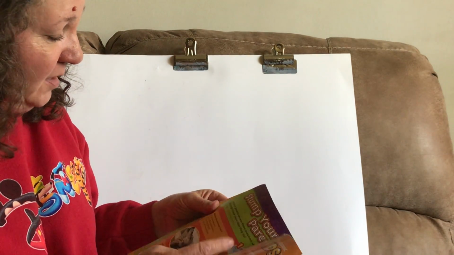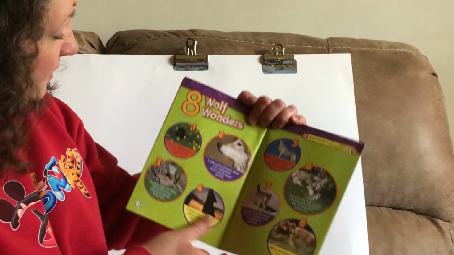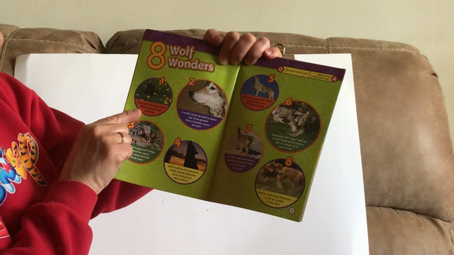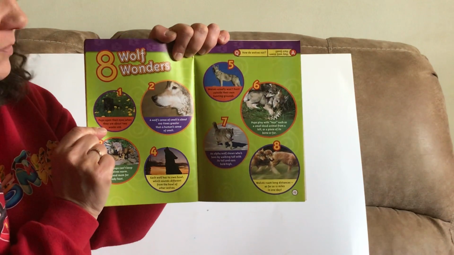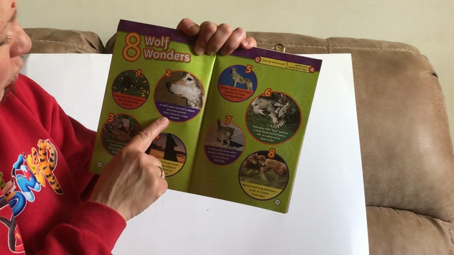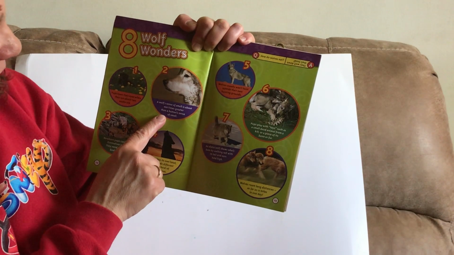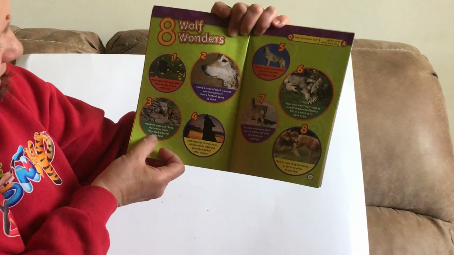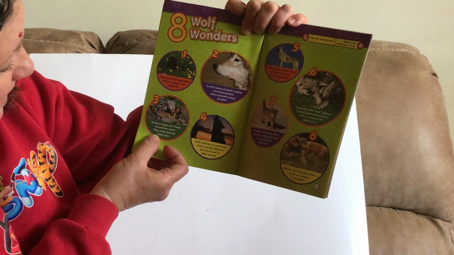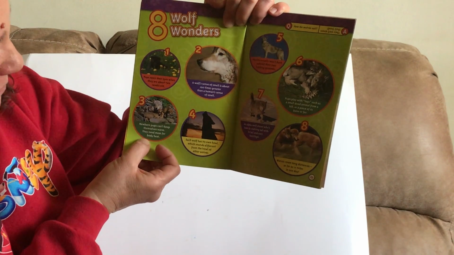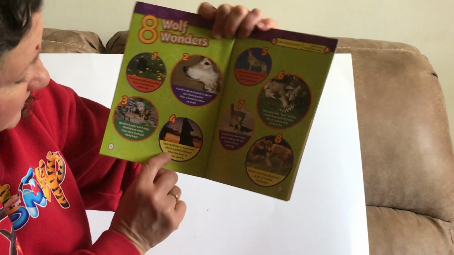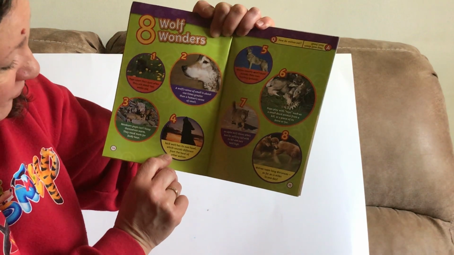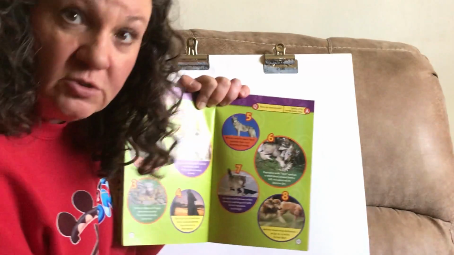Okay, and here are some things that we learned about some wolves. This one says, pups will open their eyes when they are about 2 weeks old. And this one says, a wolf's sense of smell is about 100 times greater than a human's sense of smell. That's interesting. Down here it says, newborn pups can't keep themselves warm. They need mom for body heat. And this one says, each wolf has its own howl, which sounds different from the howl of other wolves. I didn't know that. Did you know that?